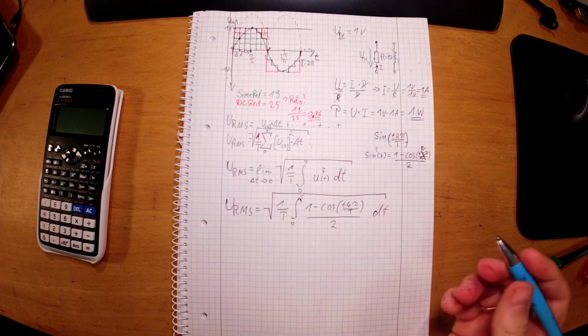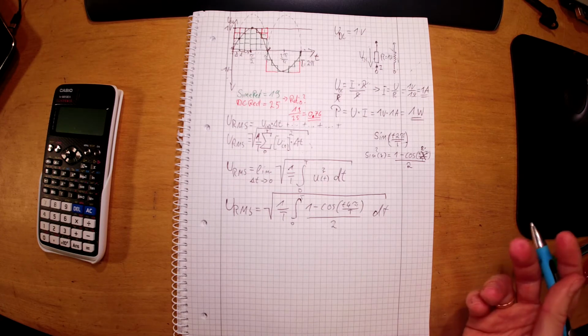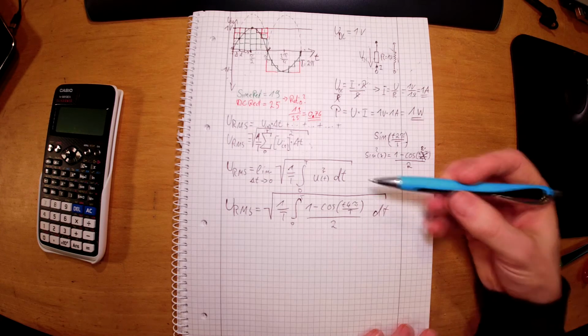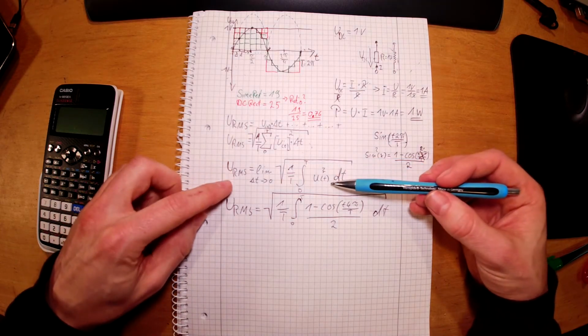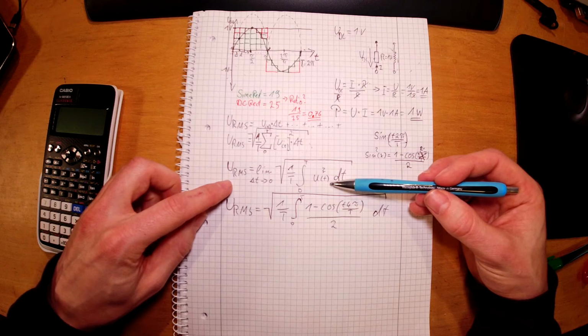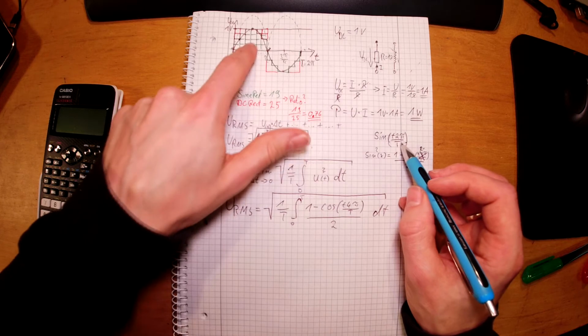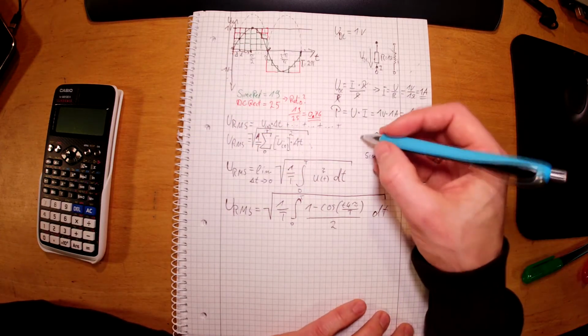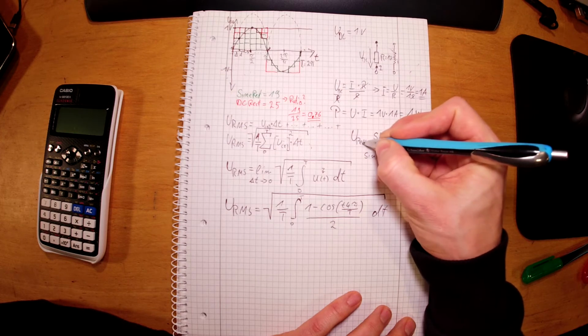Okay, now I see that I have forgotten something in the area above. No, not here, but here. The sine wave is not only this, it's multiplied with u peak.